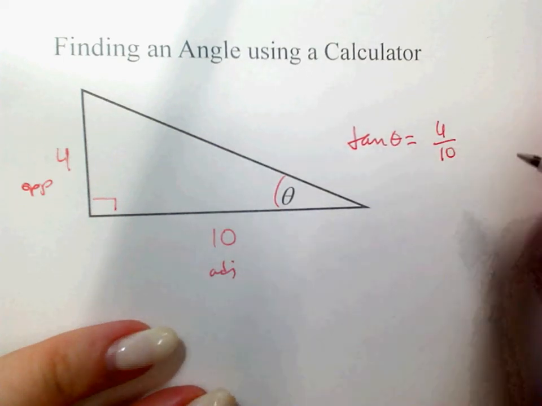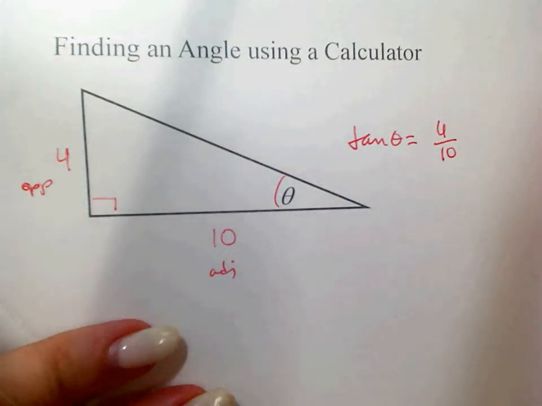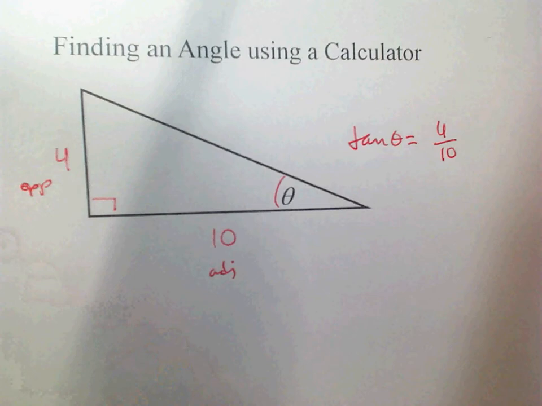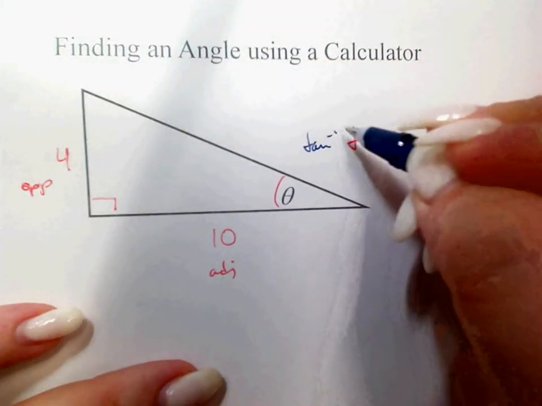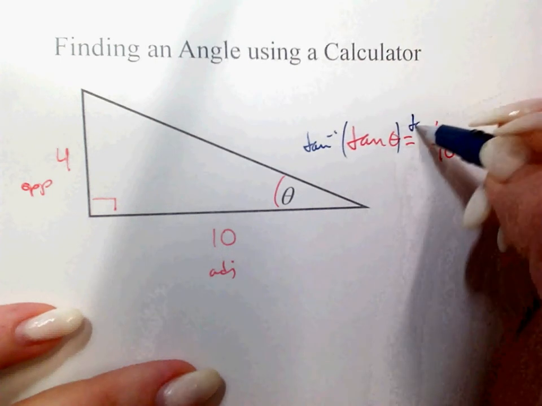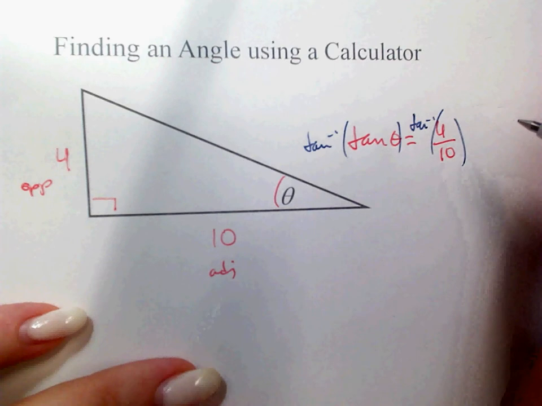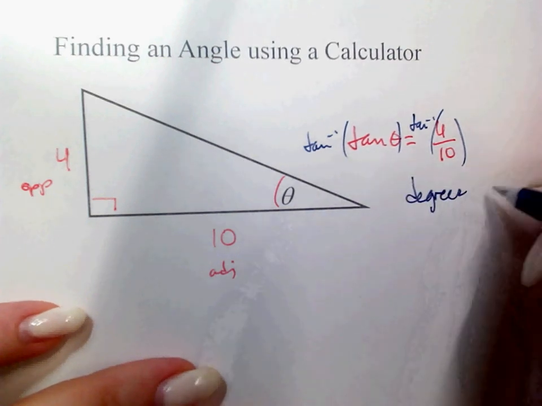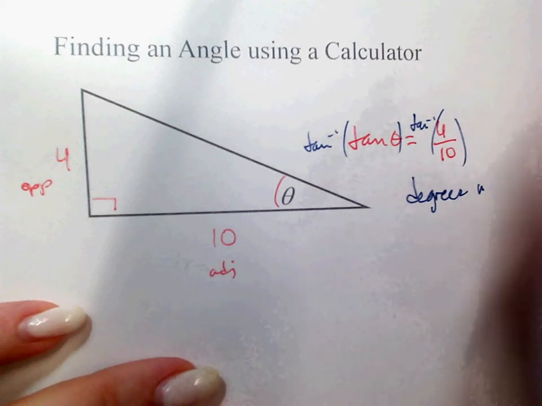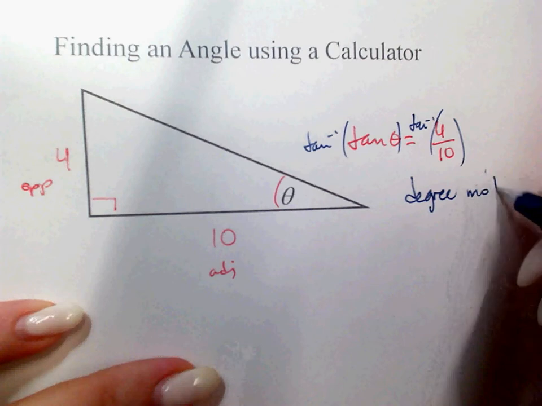And then I have to think, I want to undo the operation of tangent. And remember, tangent inverse versus the reciprocal of tangent, cotangent, are different things. You need tan inverse here. So you take tan inverse of both sides. And you have to question, do you want your answer in degrees or radians? We usually put it in degrees for this stuff. So we put degree mode. Let me grab a calculator real quick.